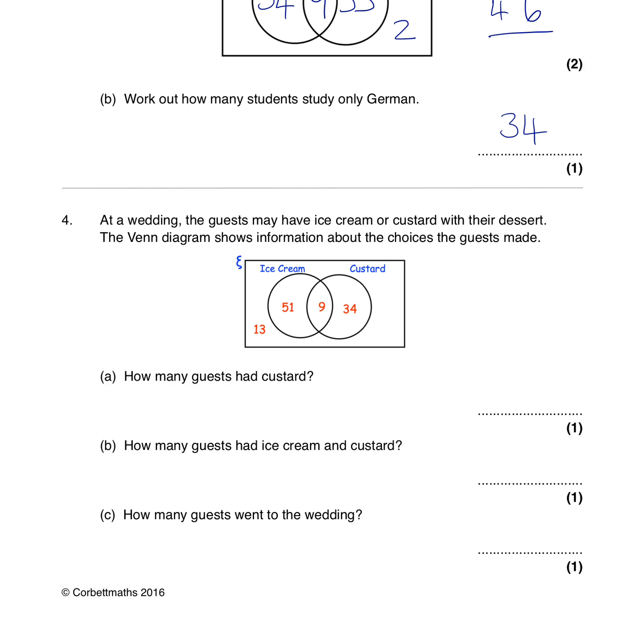How many guests had custard? So these are the guests who chose custard. It's not just the 34. The 9 people chose ice cream and custard, but if we were asked about the custard choosers, those 9 would need to be included. So we have 43 guests who chose custard.